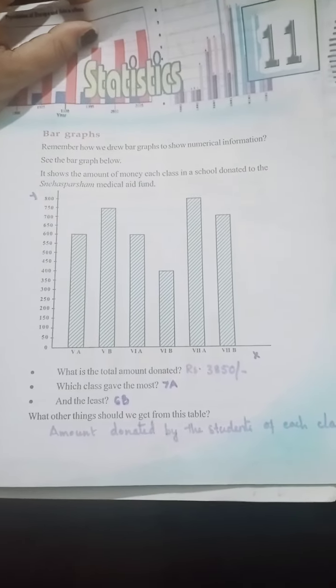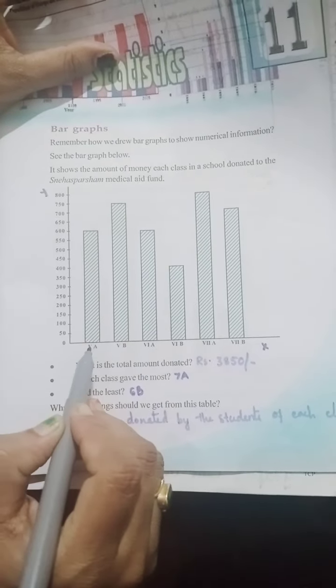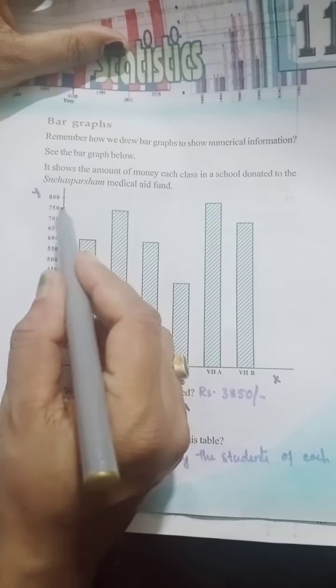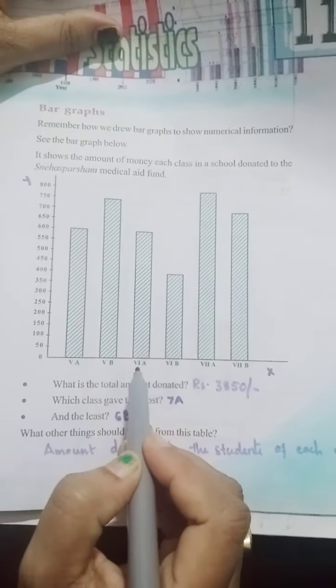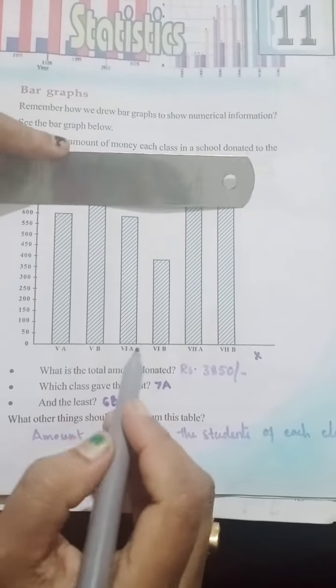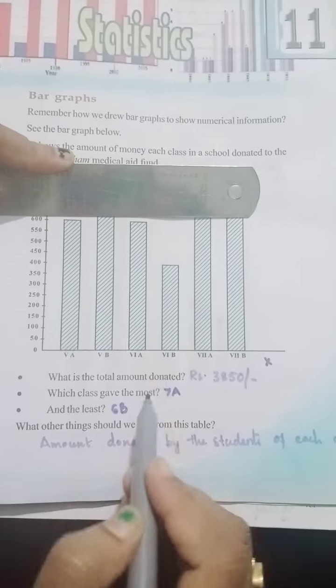The diagram, the bar graph which we have been given, has to be taken as the data. 5A, the amount donated by 5A is 600. The amount donated by 5B is 750. The amount given by 6A students is also 600.